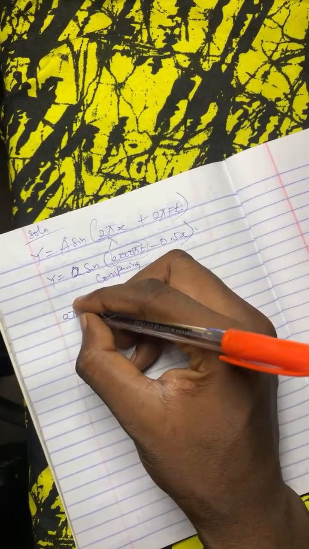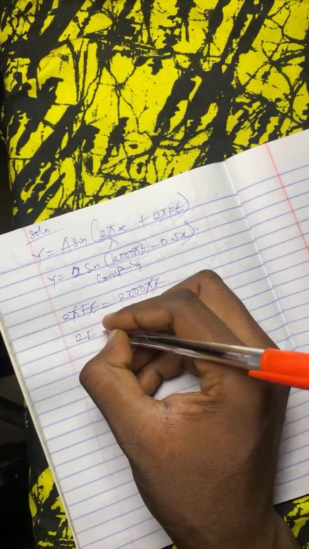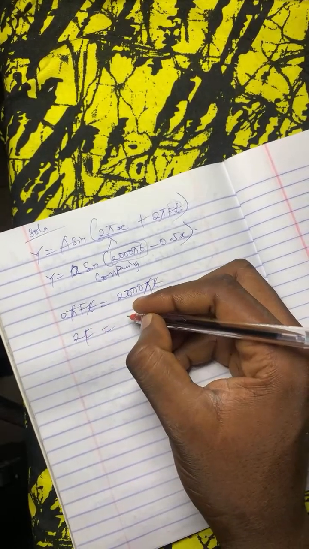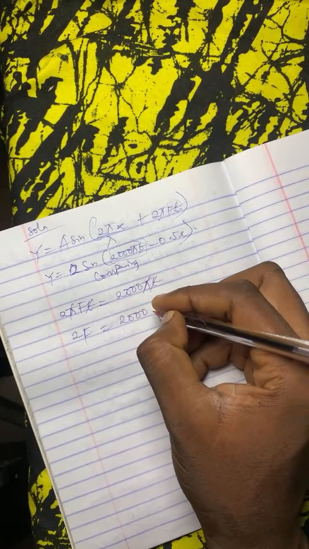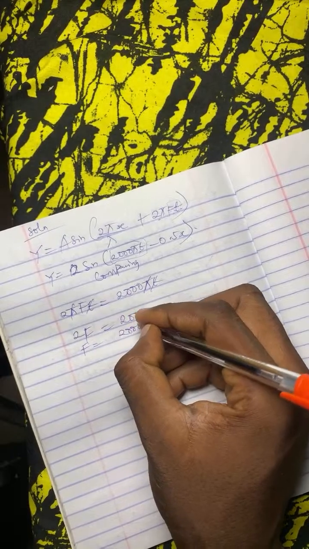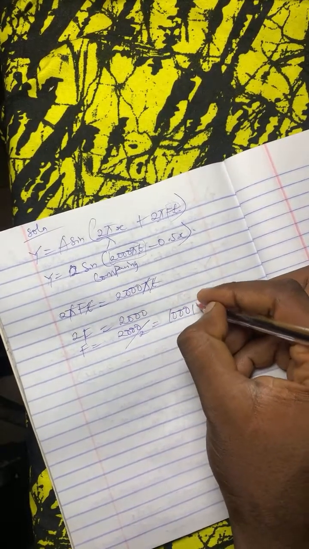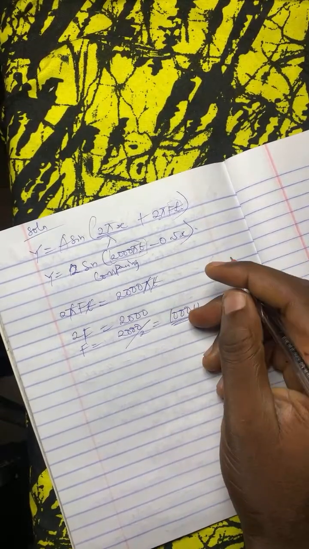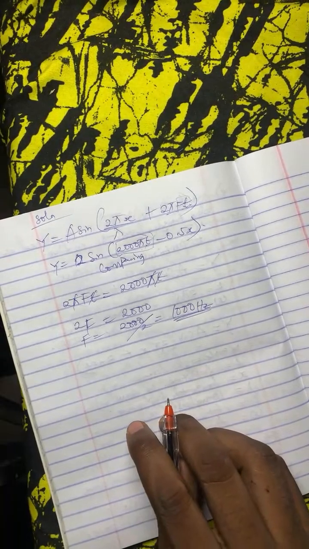Pi will cancel pi. T will cancel t. So I'm going to have 2f is equal to, you can see what I'm doing here, 2f is equal to what? 2000. So f will be equal to 2000 over 2, which is equal to 1000. What's the unit of frequency? Hertz. So I've solved the first question, which is calculating my frequency.